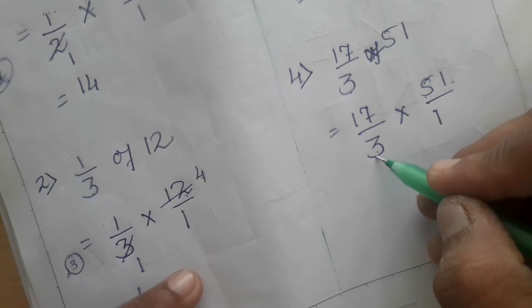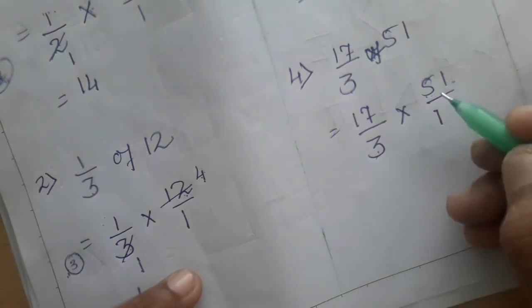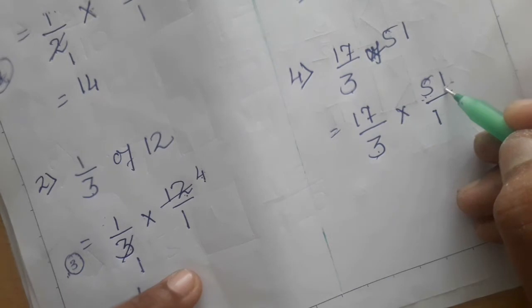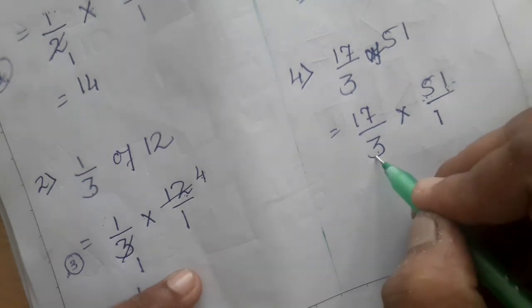What I can do is I will add the digits in the number given. That is here you will have 5 plus 1, 6. And you have to think that 6, is it divisible by 3? Yes, that is 3 twos are 6. So 51 is also divisible by 3.